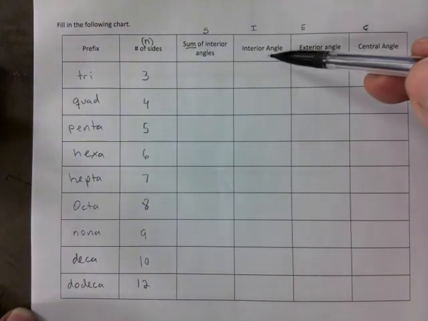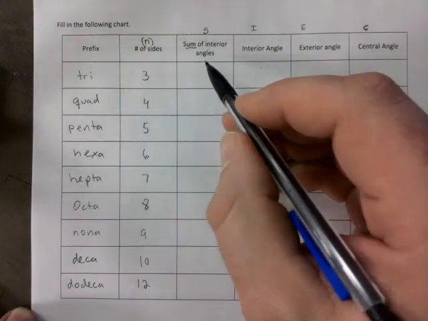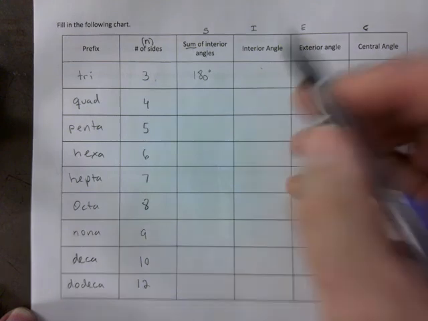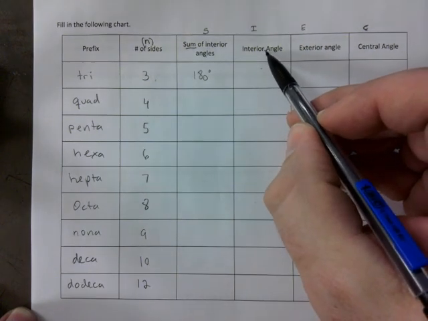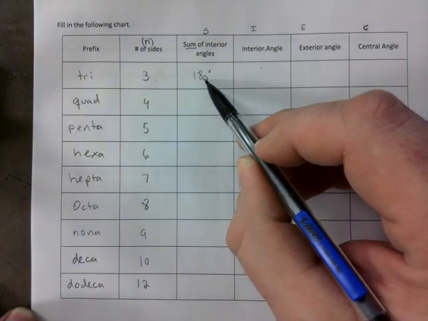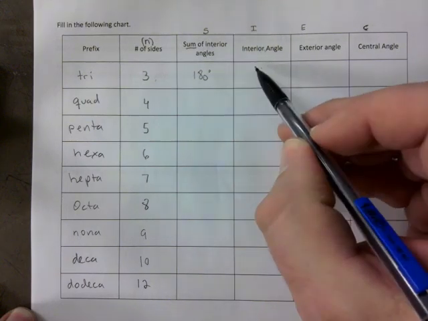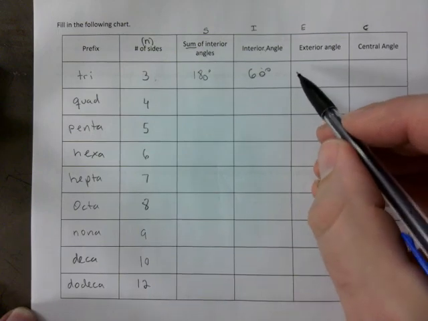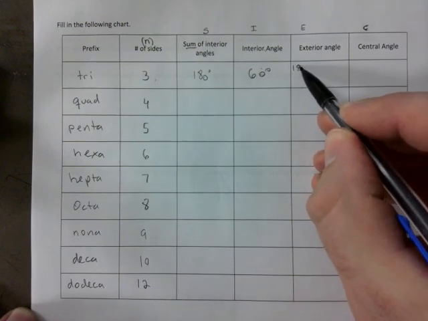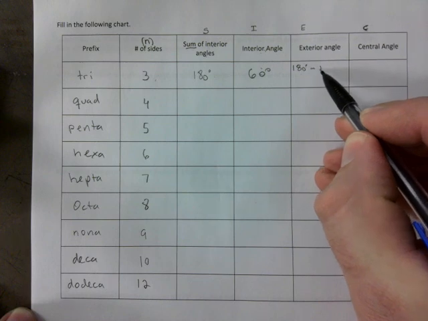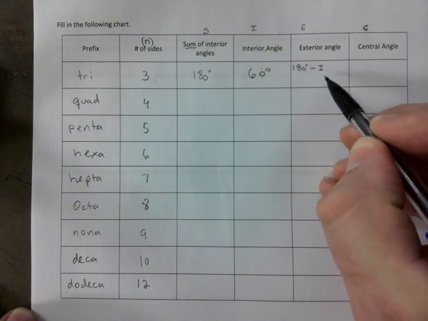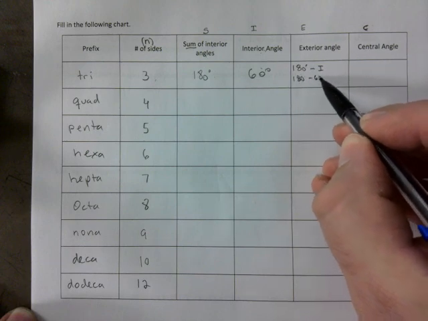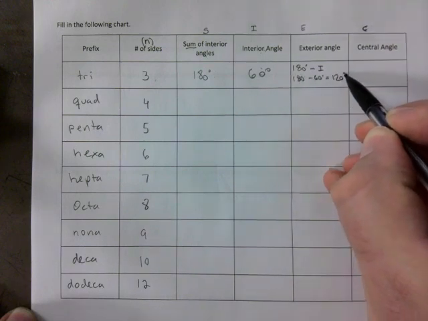If you find the interior angle, like I can do this one here, the sum of interior angles of a triangle is 180 degrees. The interior angle will be this divided by 3, correct? Because you're just splitting that, so that'd be 60. The exterior angle, I would encourage you to just do this, 180 minus I, right? Which is 180 minus 60, that's 120 degrees.